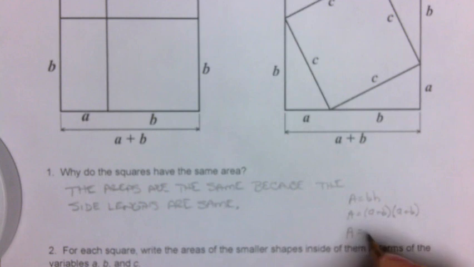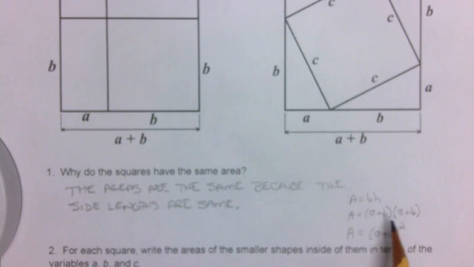So to find the area of this square, I can simply rewrite that as the quantity a plus b squared, since this is repeated multiplication. This a plus b times this a plus b is just a plus b squared. So again, the areas are the same because the side lengths are the same.